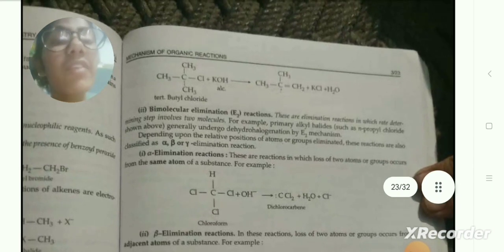Depending upon the relative position of the atoms or groups eliminated, these reactions are also classified as alpha, beta and gamma elimination reactions. Alpha elimination reaction: the reaction in which loss of atoms or groups occurs from the same atom of a substance. For example, chloroform forms dichlorocarbene. Beta elimination reaction is the reaction in which loss of groups or atoms occurs from adjacent atoms of a substance. For example, ethanol is converted into ethene in presence of concentrated H2SO4.